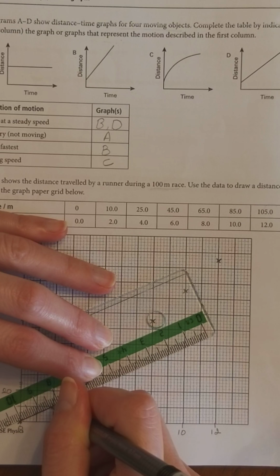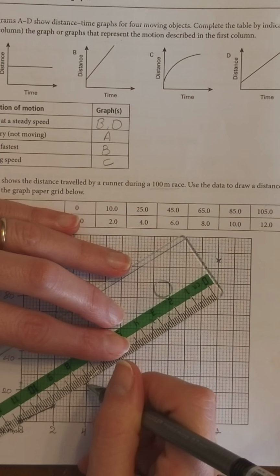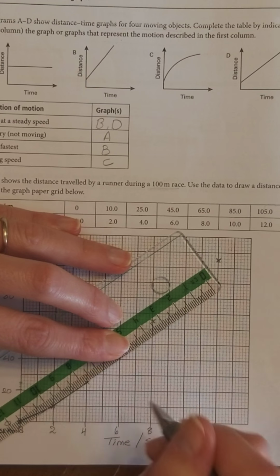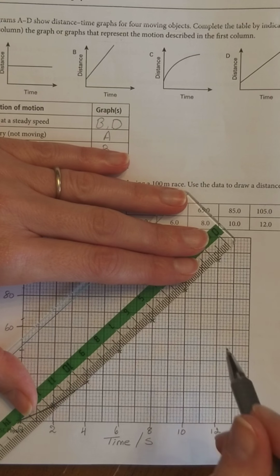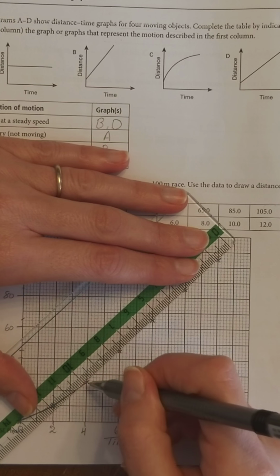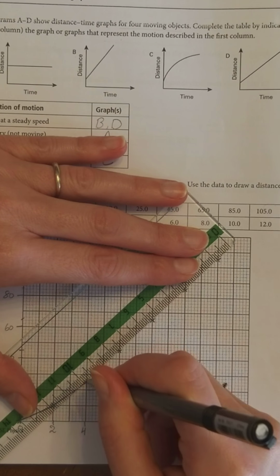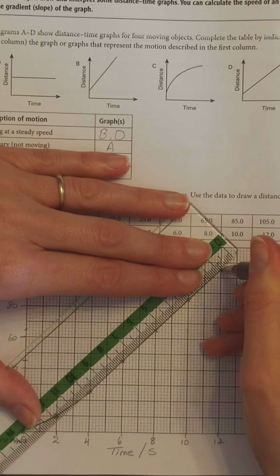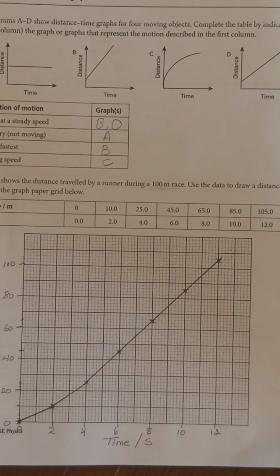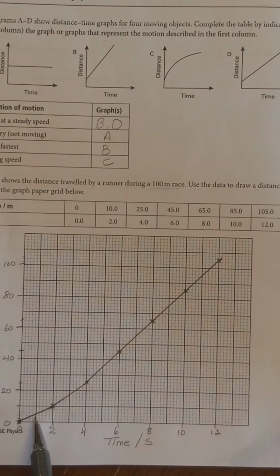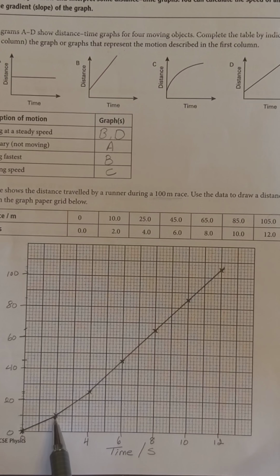Here's our first part of the journey. Now the steepness has changed, it's steeper. The steepness has changed again here. Now if we notice, all the dots are on one line, so it continued with a steady speed from 4 seconds to 12 seconds. So our journey here is divided into 3 parts: 1, 2, and 3. Steady, but less steep, steeper, and the steepest.